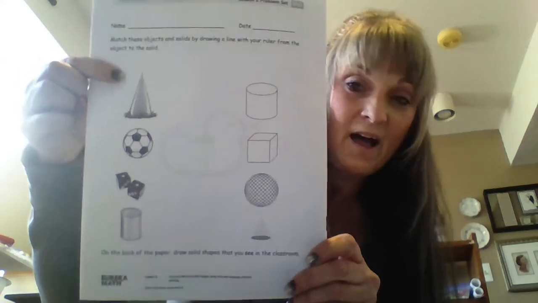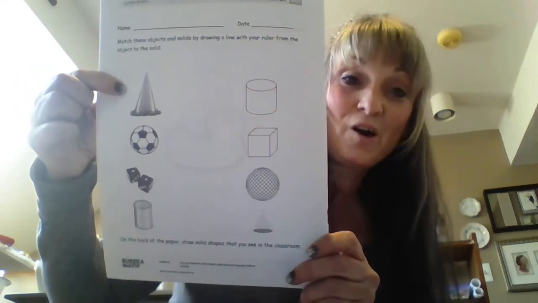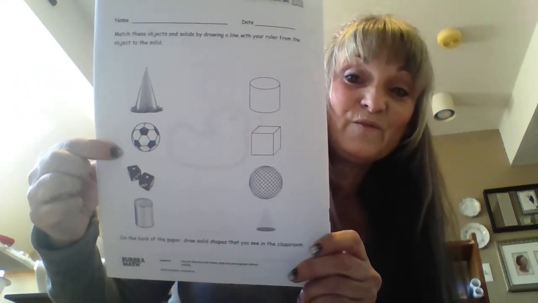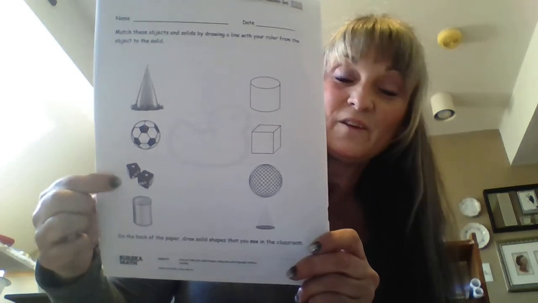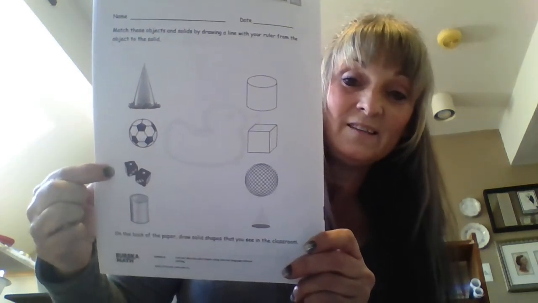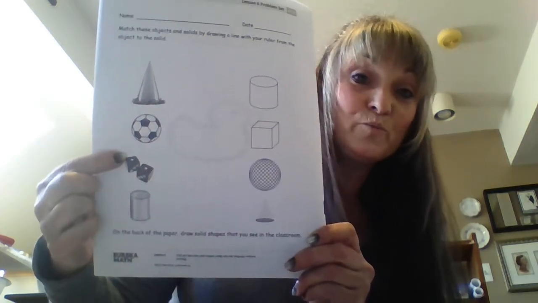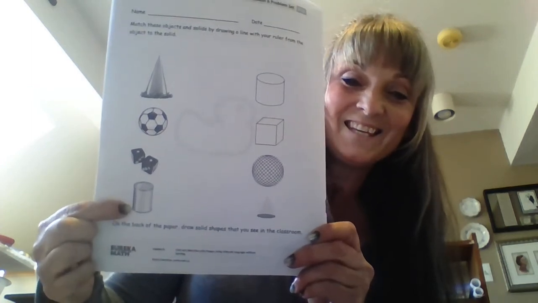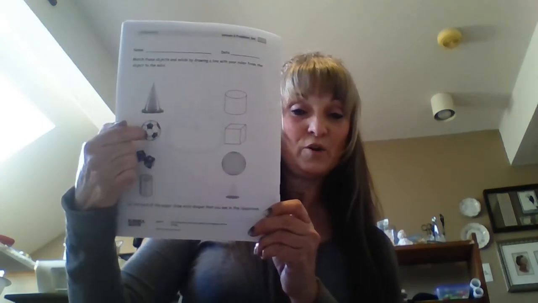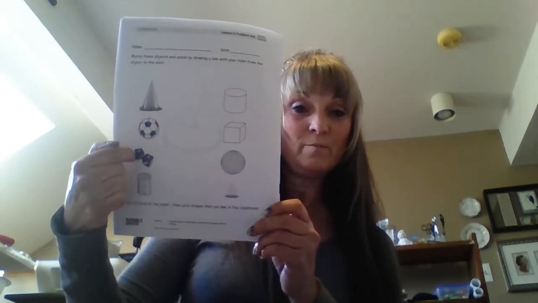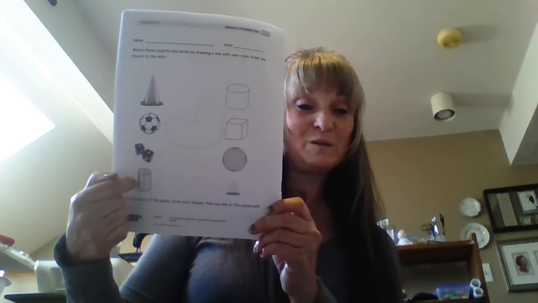And up here we have cone, sphere. There are two dice, a pair of dice, and this, oh, those are cubes, sorry. And this is a cylinder. You're going to draw a line to match the cones, you're going to match the spheres, you're going to match the cubes, and you're going to match the cylinder. That's all, just that page.